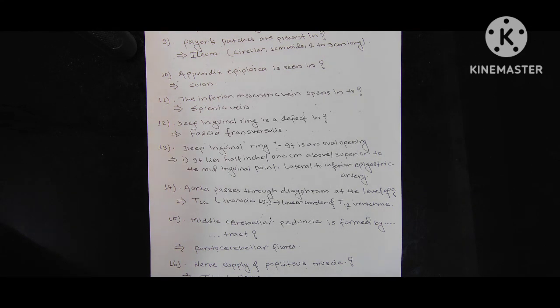And the 15th question: middle cerebellar peduncle is formed by which tract? The answer is pontocerebellar fibers. The middle cerebellar peduncle is formed by the pontocerebellar fiber tract.